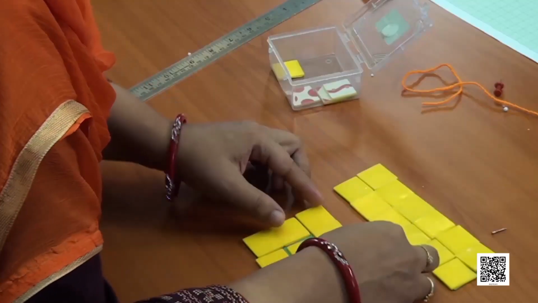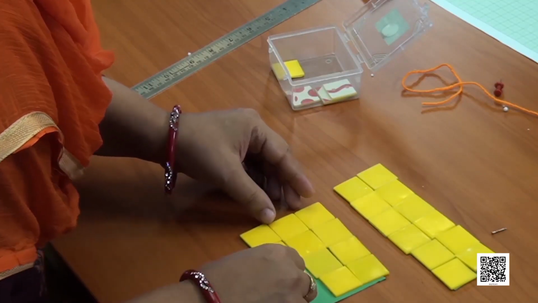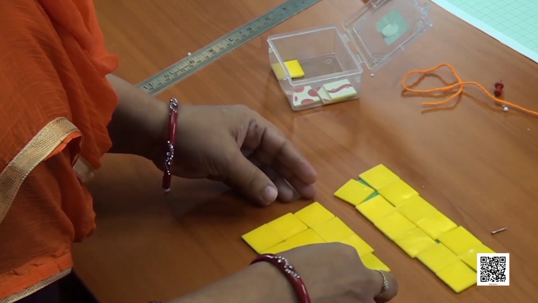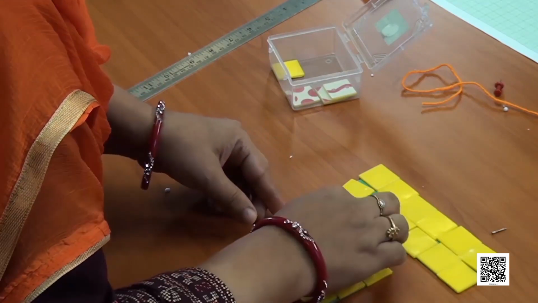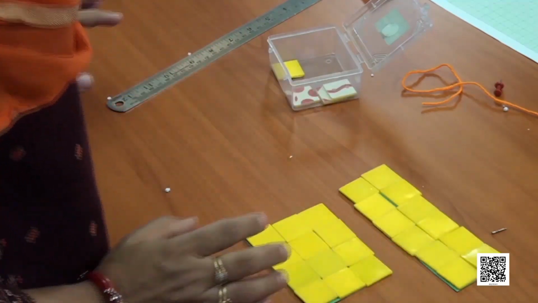Okay, let me arrange them tightly. Oh, here also 12 squares cover the rectangle. That means what? Both the rectangles I have shown you from the beginning, they are equal in size. Though one looks bigger and one looks a little smaller, they are equal because they are occupying equal space.